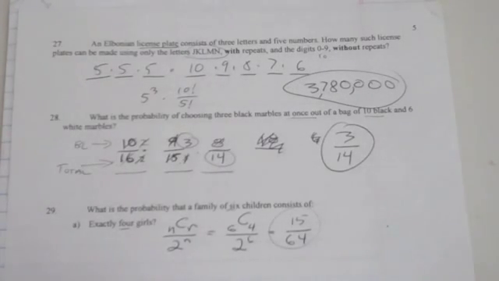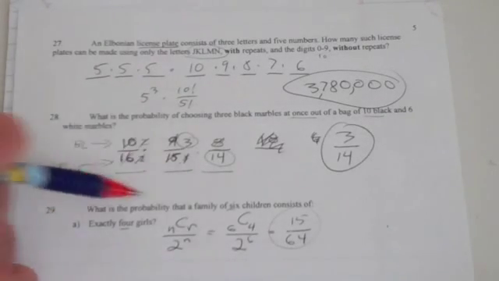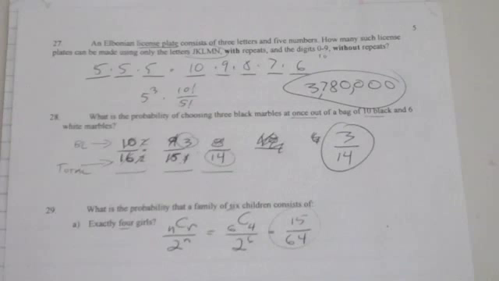Moving on to the next one, 2 or fewer left-handed children. If we're in this family of 6 children, it's part A and part B. 2 or fewer means what's the probability of 2 lefties? Then you could say the probability of just 1 lefty, and then the probability that you have 0 lefties or all righties. So you've got 3 probabilities to figure out here.